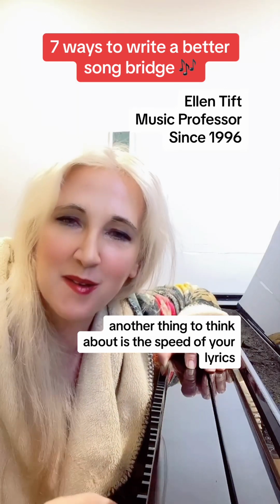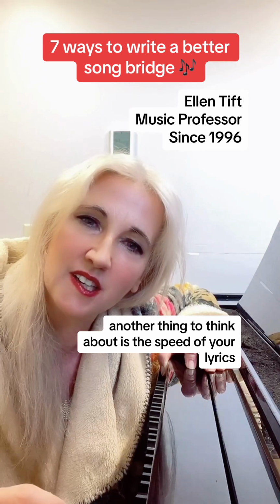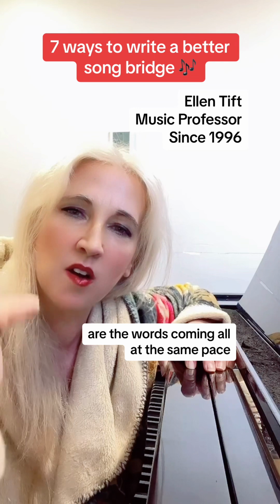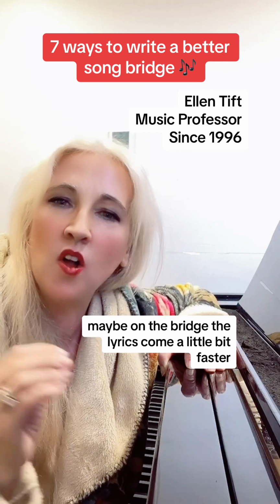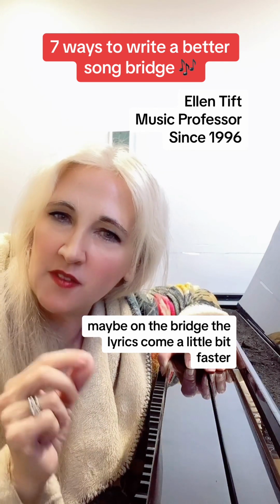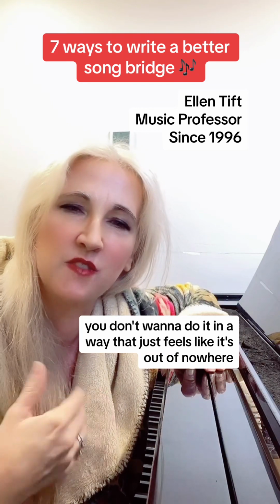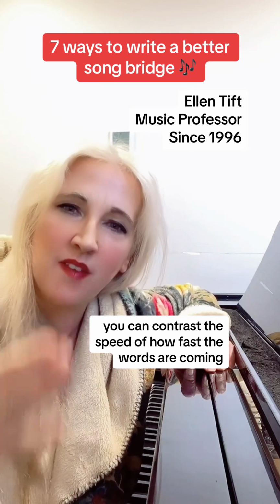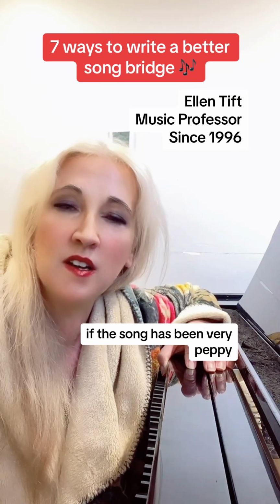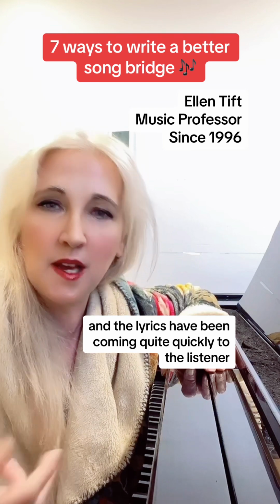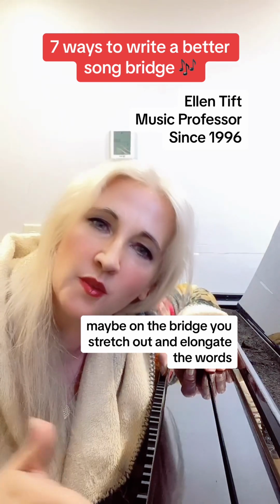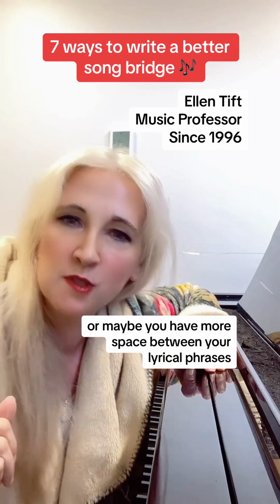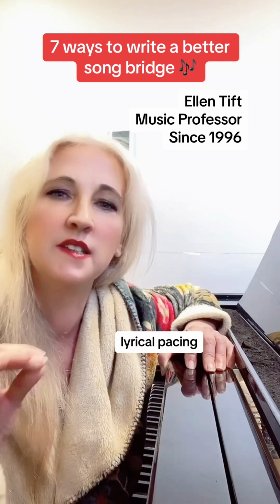Another thing to think about is the speed of your lyrics. Have your lyrics been really slow so far? Are the words coming all at the same pace? Maybe on the bridge, the lyrics come a little bit faster. You don't want to do it in a way that just feels like it's out of nowhere and it doesn't belong in the song. You can contrast the speed of how fast the words are coming. If the song has been very peppy and the lyrics have been coming quite quickly to the listener, maybe on the bridge you stretch out and elongate the words, or maybe you have more space between your lyrical phrases, but that's another thing, lyrical pacing.